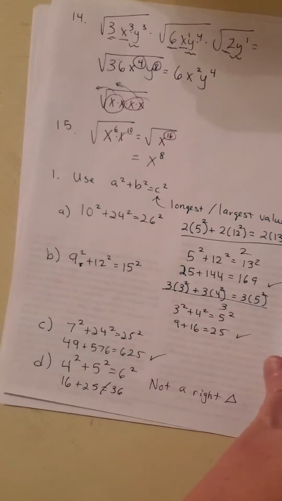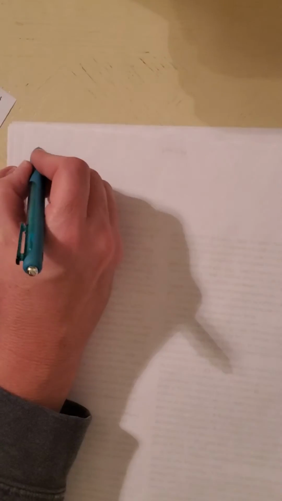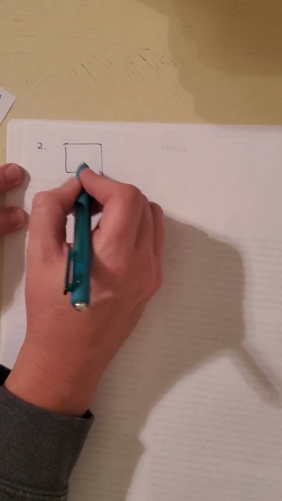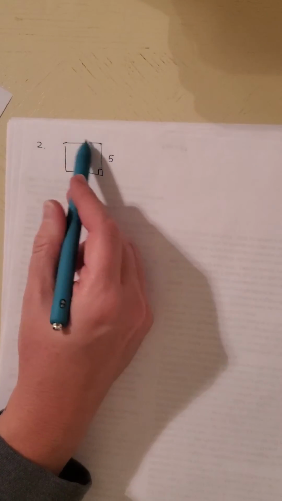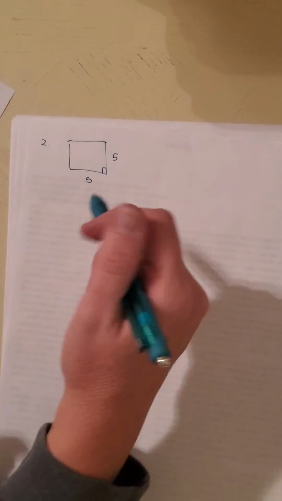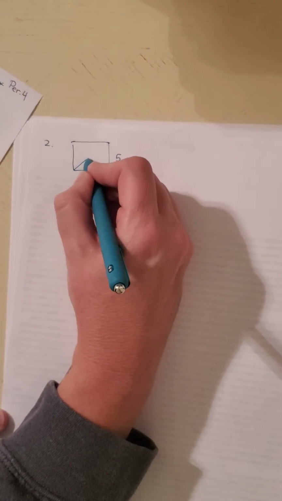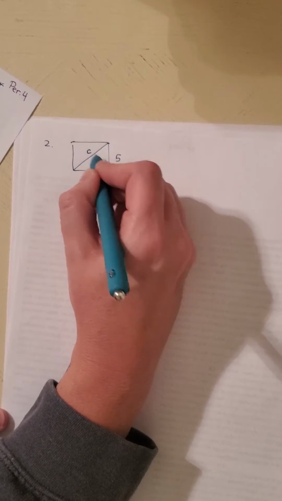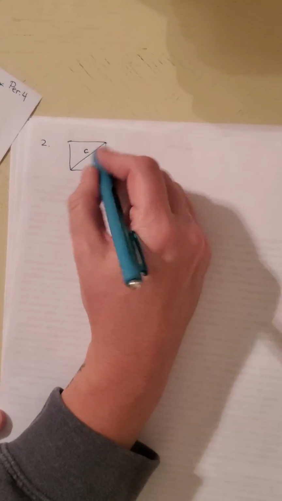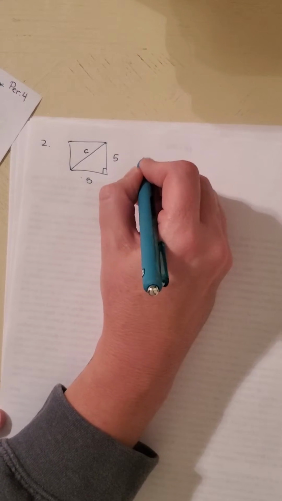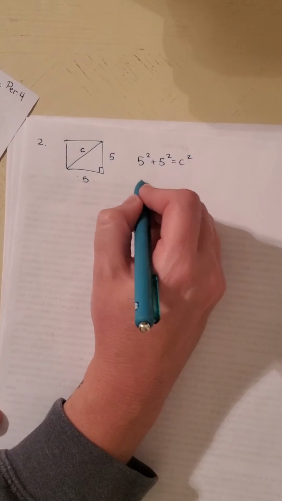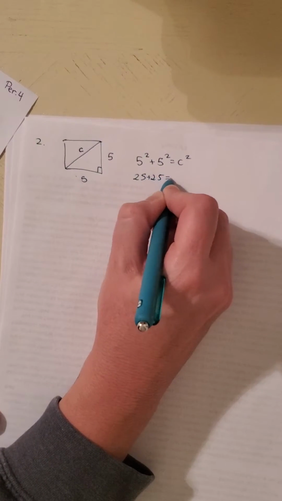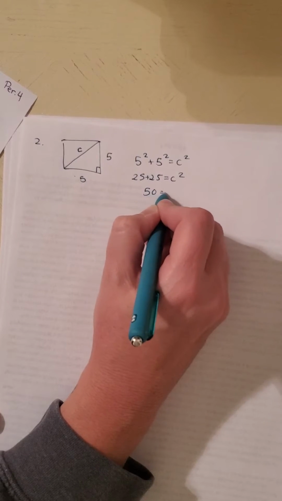All right, the next one says a square has a side length of 5. So I would encourage you to draw your square and put a side length of 5 on it. If one side is 5, all sides are 5. It's a square. What is the length of the diagonal? So here's the diagonal. I can call that C since this is a right triangle. And then I'm just plugging this into the Pythagorean theorem. 5 squared plus 5 squared equals C squared. 5 squared is 25. So we get 25 plus 25 equals C squared. That's 50 equals C squared.